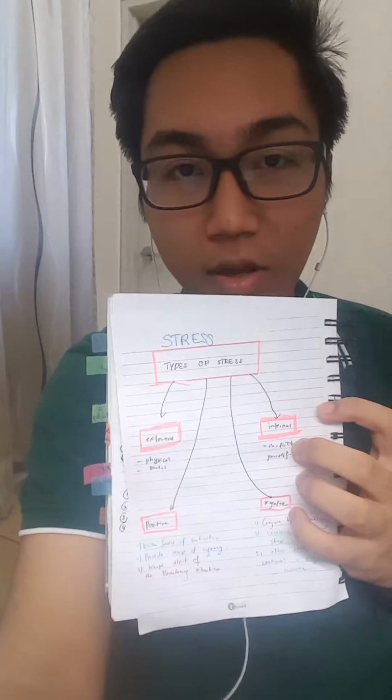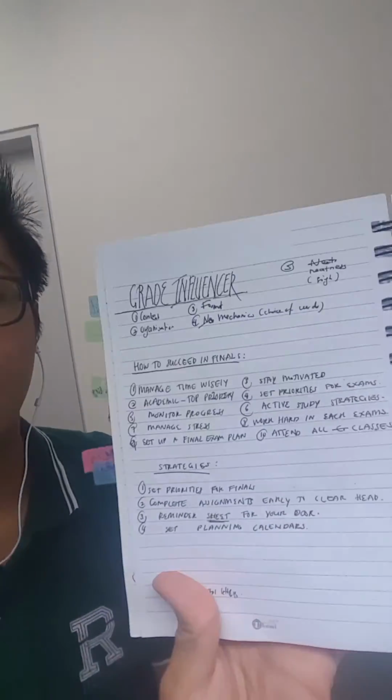So this is my sample of my notes using bubble maps, and this one I use using the technique of listing down the main point.